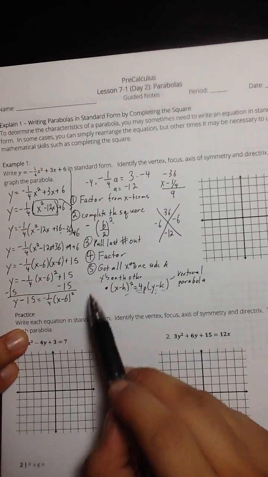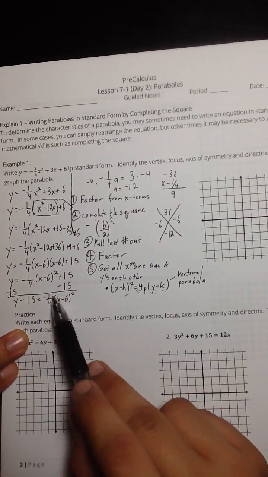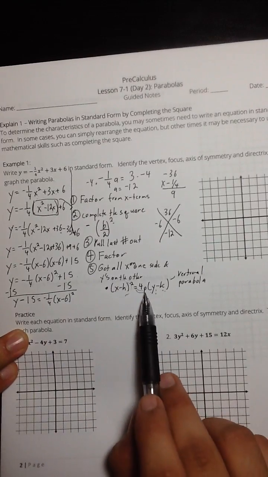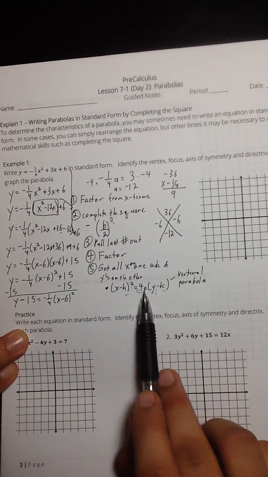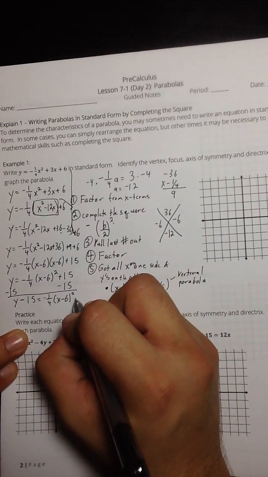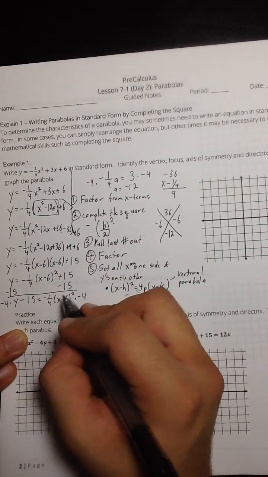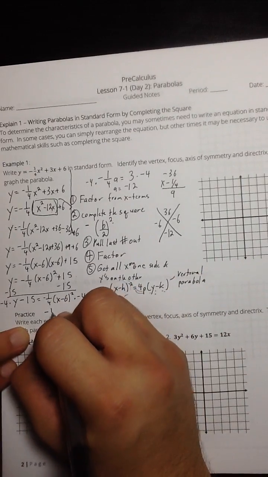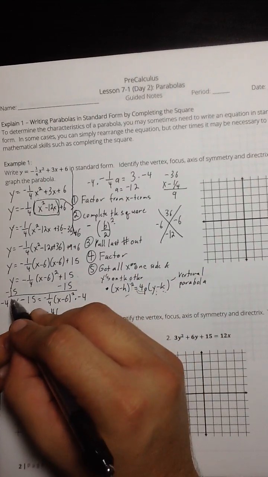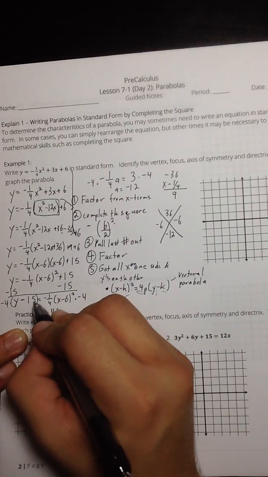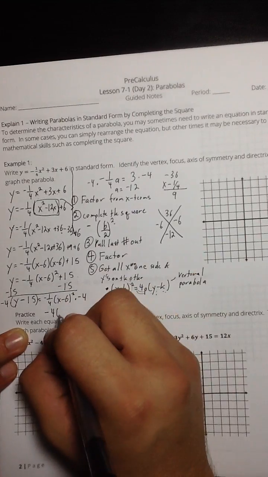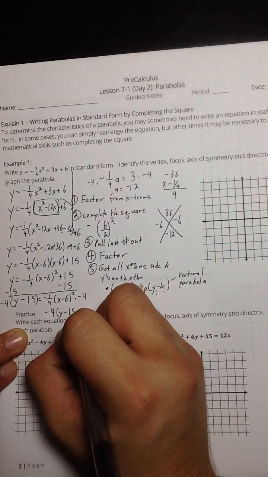And again, our last step is we want to get the whatever-squared by itself so that it looks like our vertical parabola standard equation. So we're going to multiply both sides by negative 4. And what that gives us is negative 4 times (y minus 15). Don't forget this parentheses here, because you're not just multiplying it by the y, you're multiplying by the y and the negative 15. So don't forget about that.